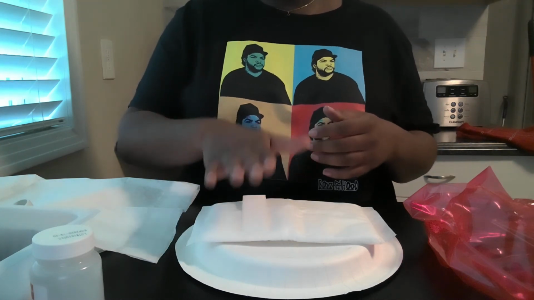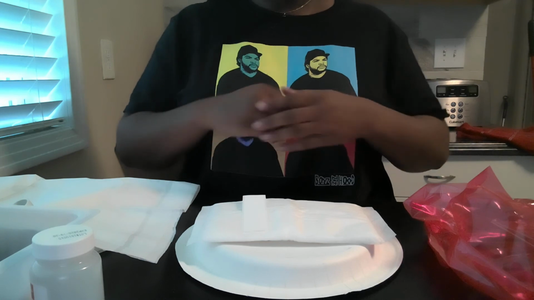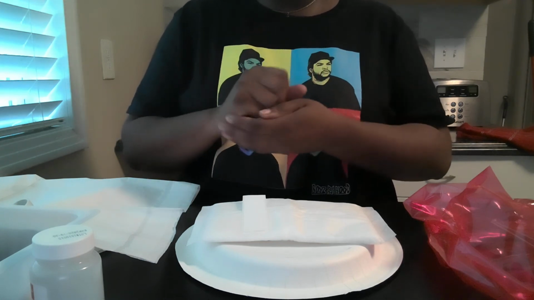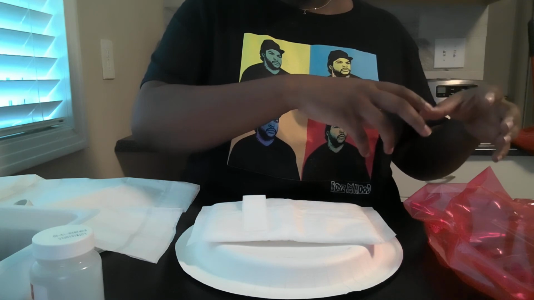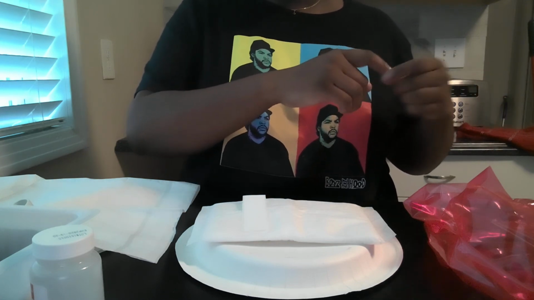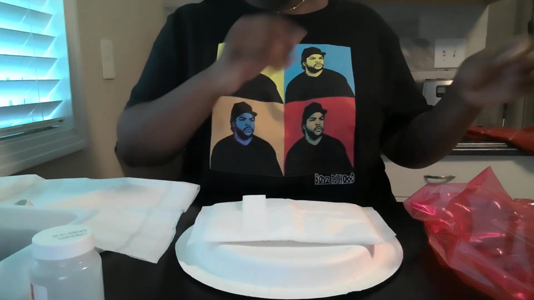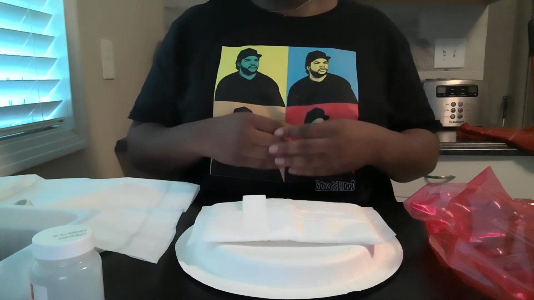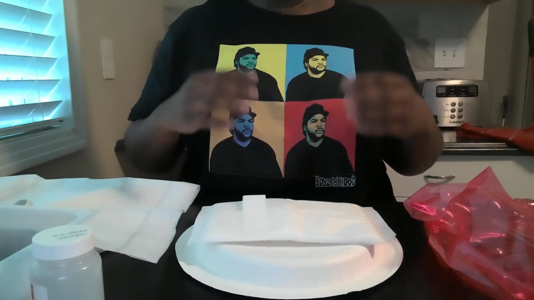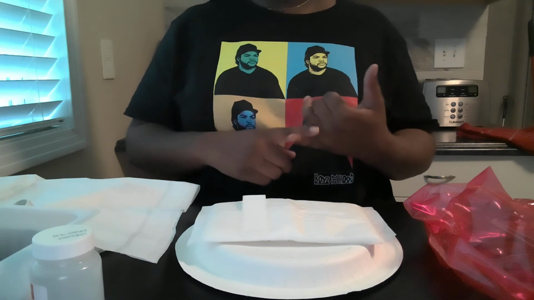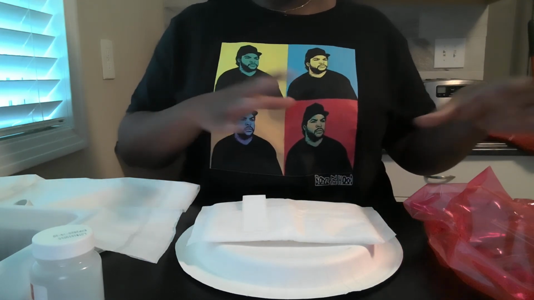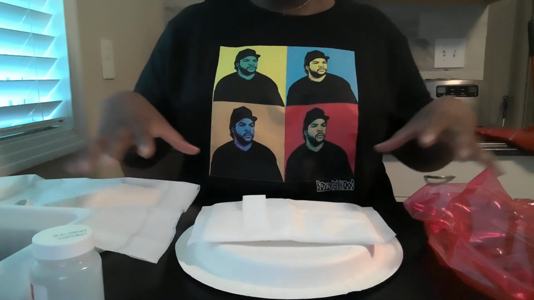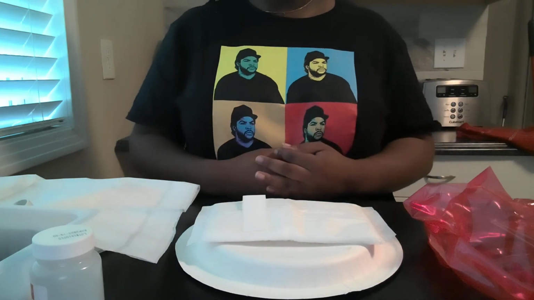So once that's done, you can take off your gloves and throw them away in the proper receptacle. Whatever other trash you have around you, you can also throw away as well.